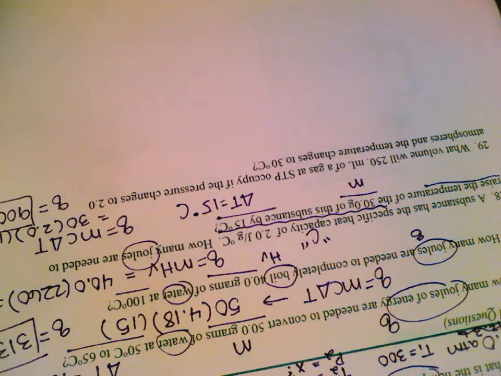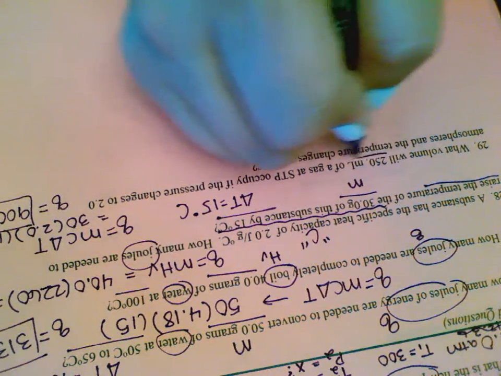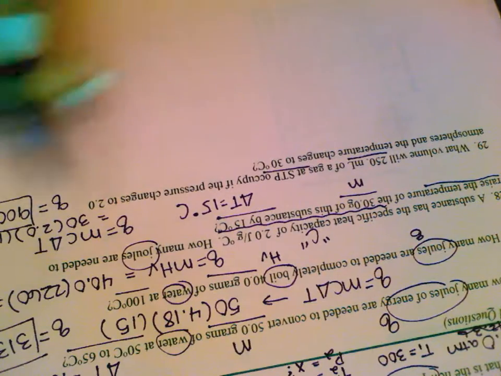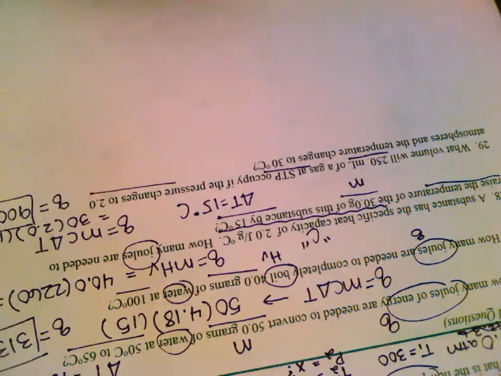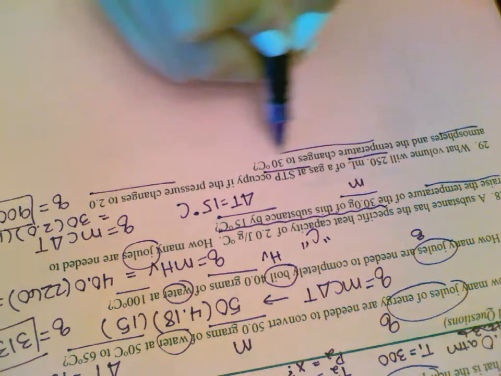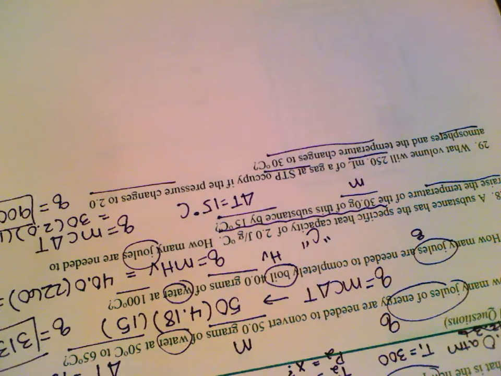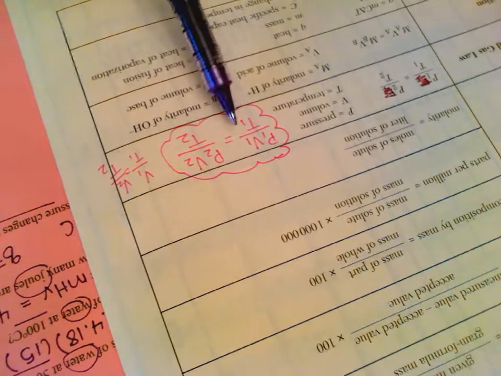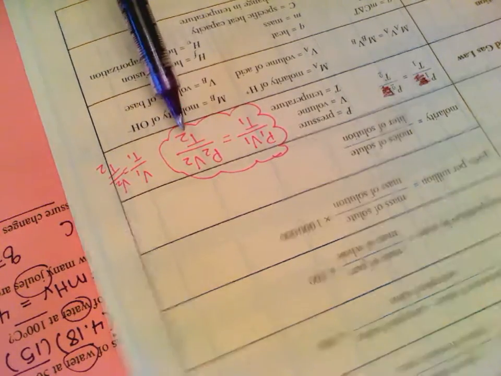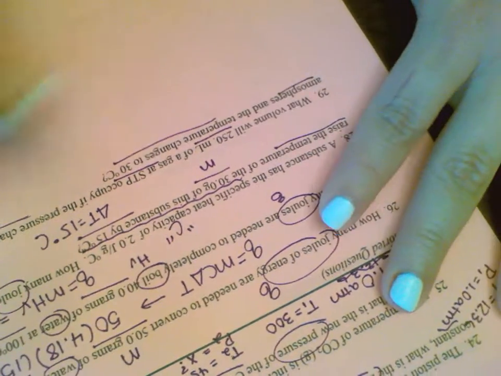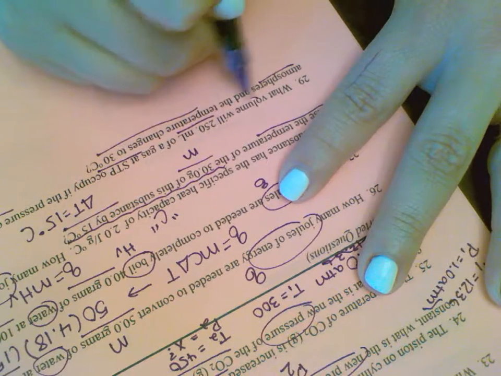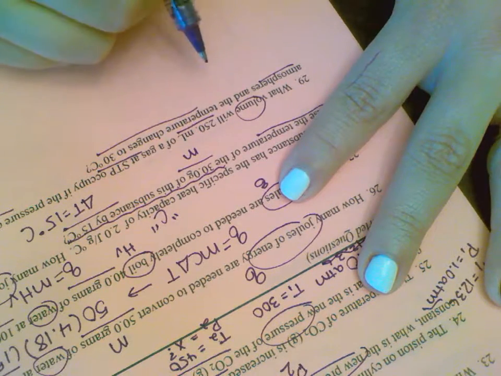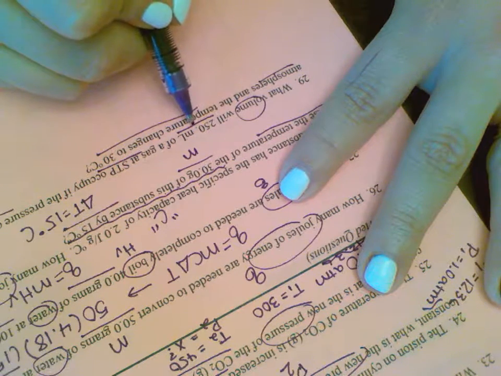Last one. What volume will 250 milliliters of gas at STP occupy if the pressure changes to 2.0 atmospheres and the temperature changes to 30 degrees Celsius? Okay, so I'm going to think, what do I have? This is 100% going to be my combined gas law. P1 V1 over T1 equals P2 V2 over T2. So I'm going to think, okay, what do I have? So what volume will 250 milliliters of gas at STP?